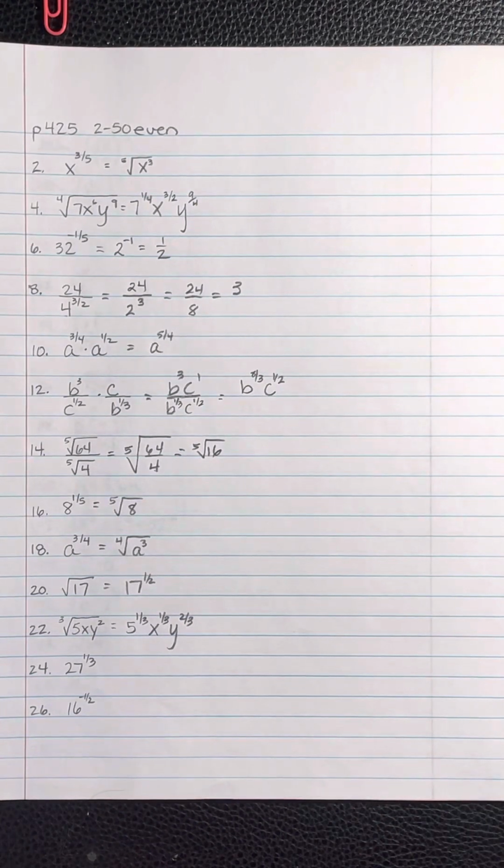All right, so it looks like I already have some of this done, which I do, but the problem is I apparently didn't hit the record button when I started doing this.